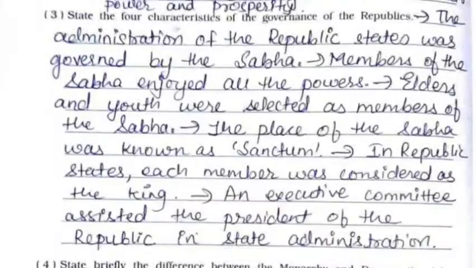Third, state the four characteristics of the governance of the republics. The administration of the republic states was governed by the Sabha. Members of the Sabha enjoyed all the powers. Elders and youth were selected as members of the Sabha. The place of the Sabha was known as sanctum. In republic states, each member was considered as the king. An executive committee assisted the president of the republic in state administration.